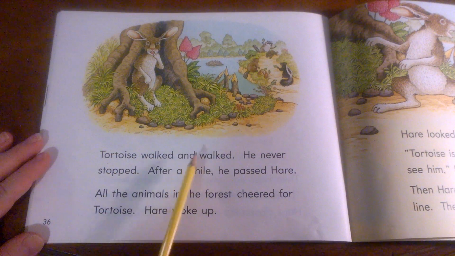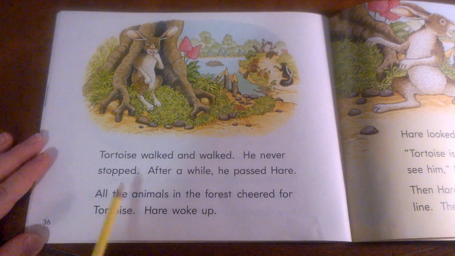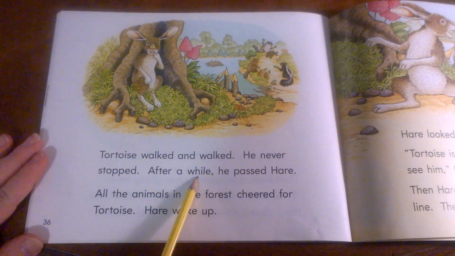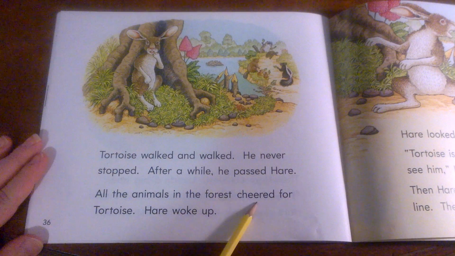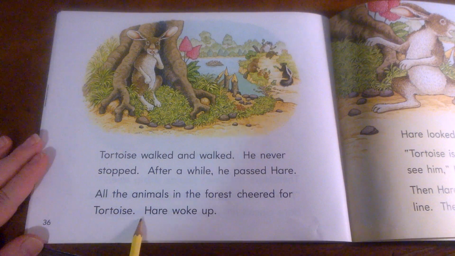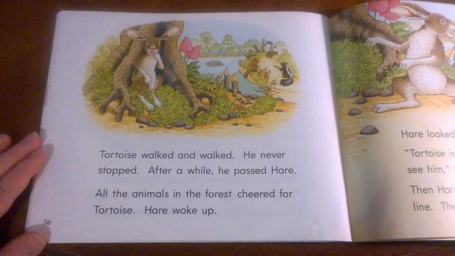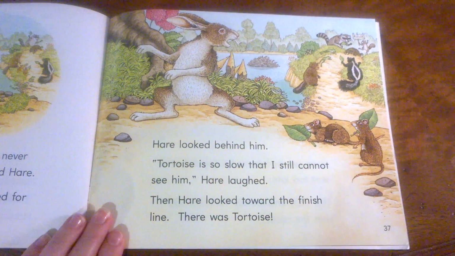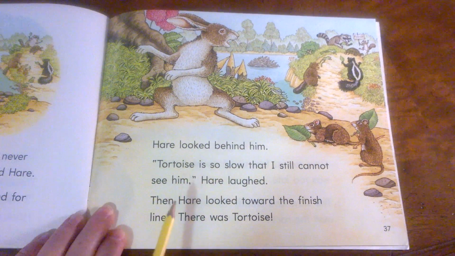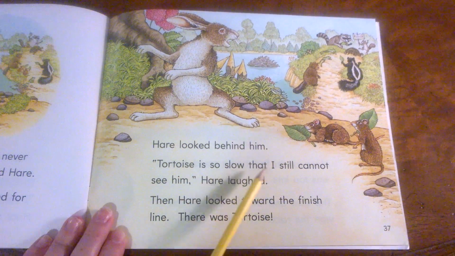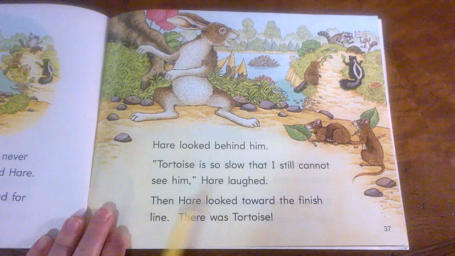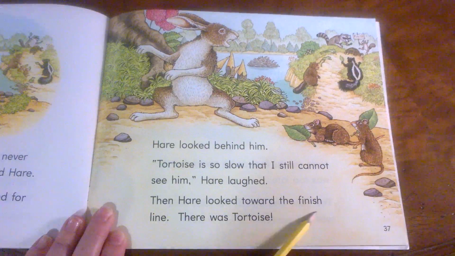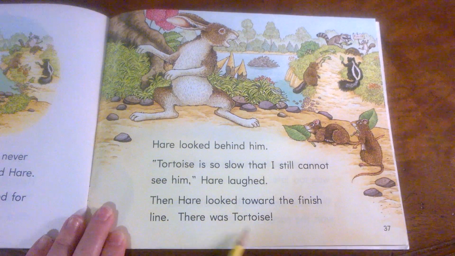Tortoise walked and walked. He never stopped. After a while, he passed Hare. All the animals in the forest cheered for Tortoise. Hare woke up. Hare looked behind him. "Tortoise is so slow that I still cannot see him," Hare laughed. Then Hare looked toward the finish line. There was Tortoise.